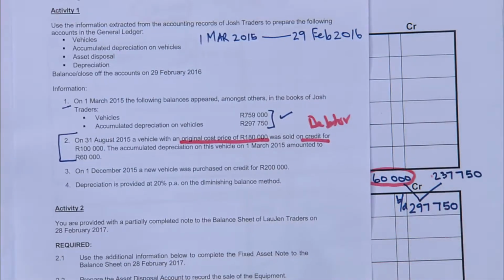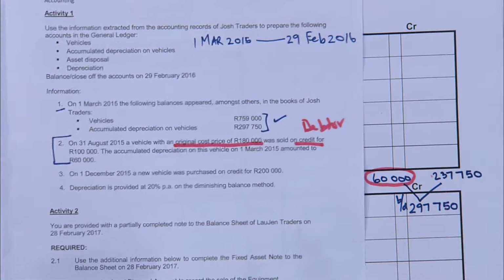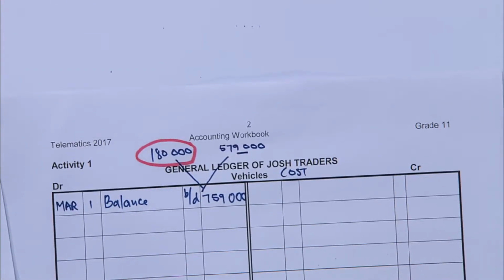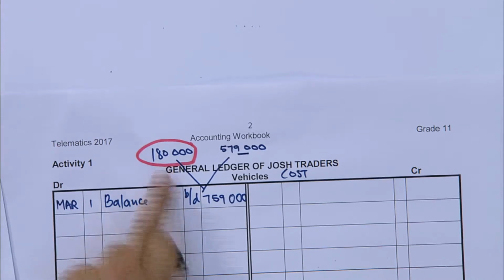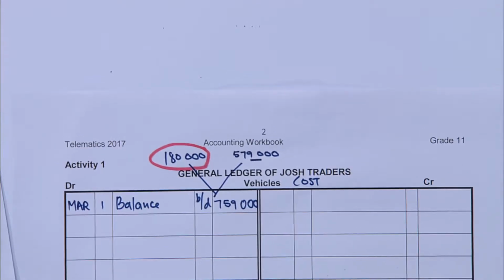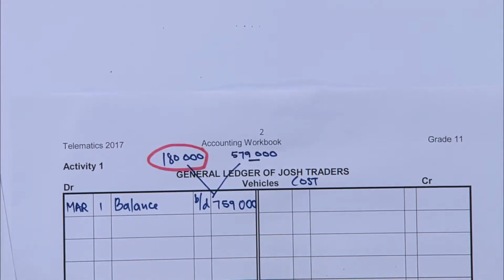Then the activity says that we are selling it on the 31st of August. So on the 31st of August, we are going to sell this vehicle of 180,000. And also, the depreciation method is the diminishing balance.